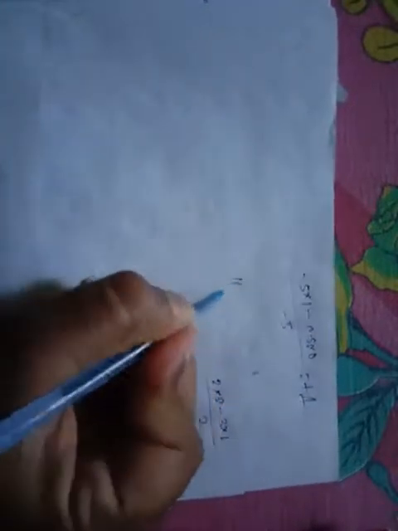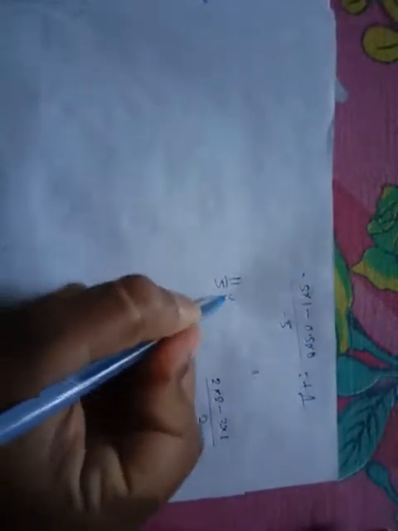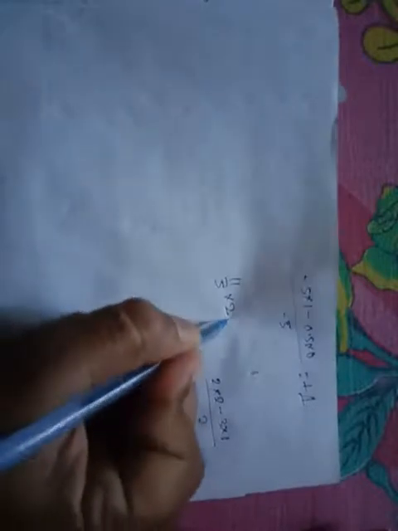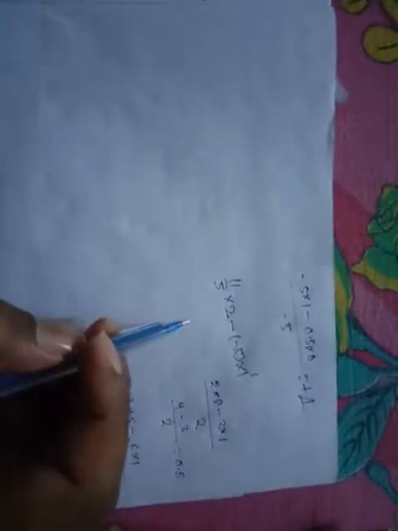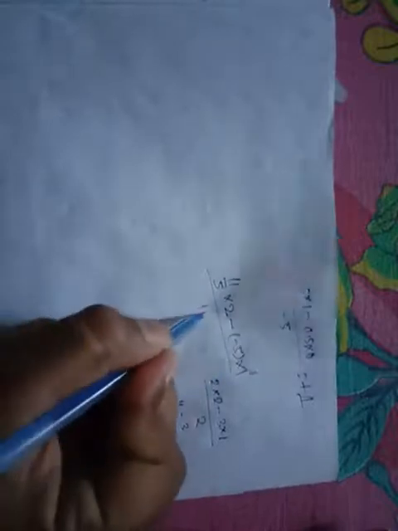The same procedure I will apply here with 11 by 5 into 2 minus 5 into 1. Here 11 by 5 is multiplied with 2, then minus bracket minus 5 into 1, divided by 11 by 5.